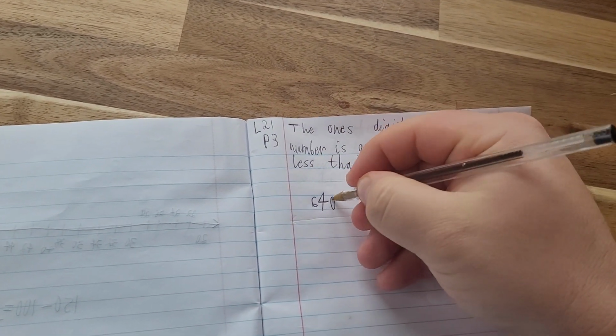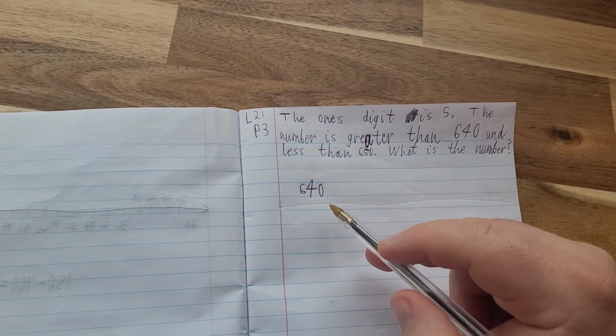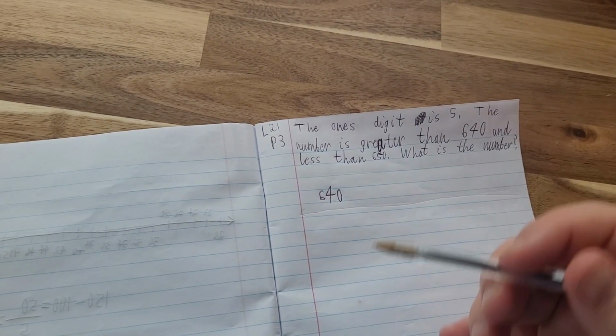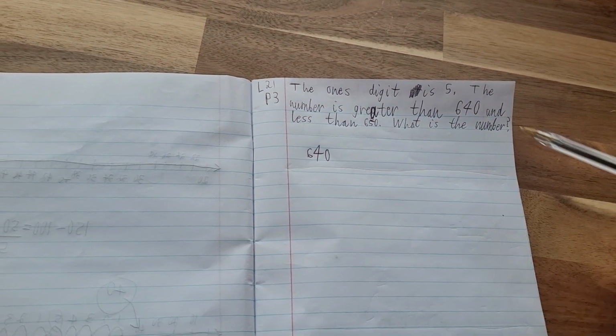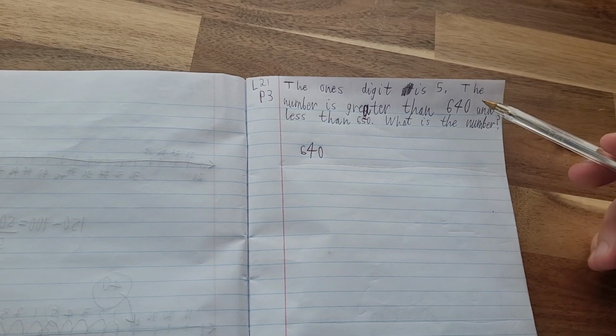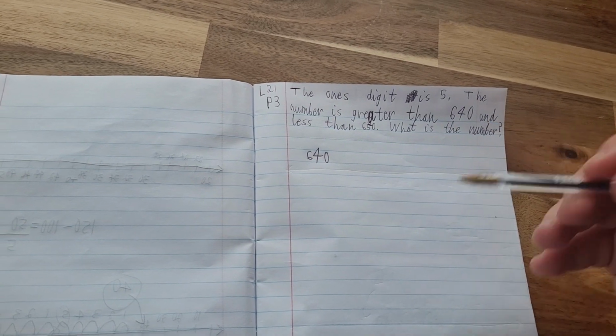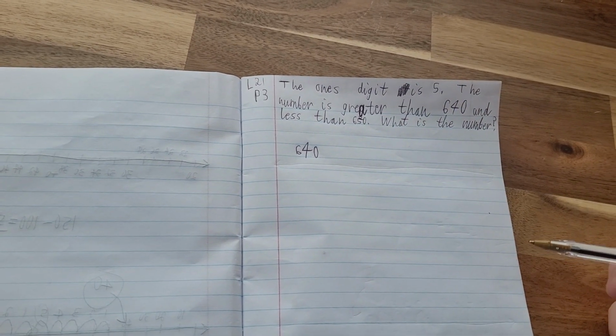640. Now we're going to write all of the integers, or whole numbers, between 640 and 650. Everything that is greater than 640 and less than 650.